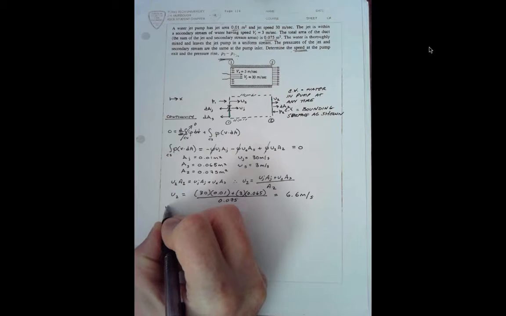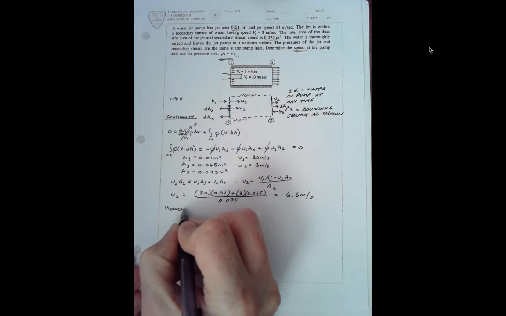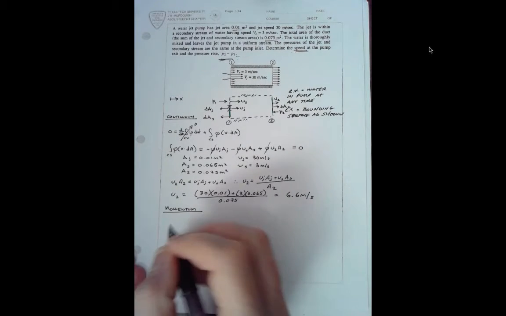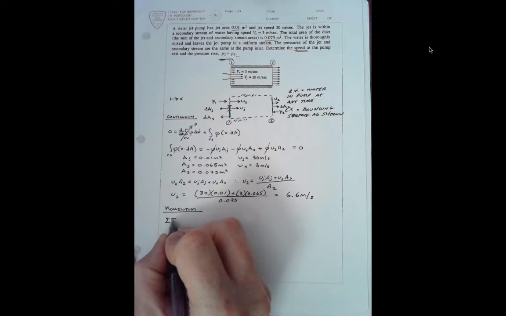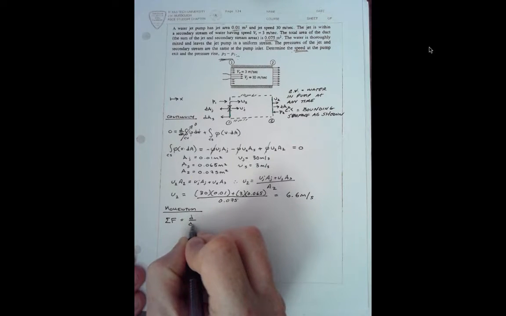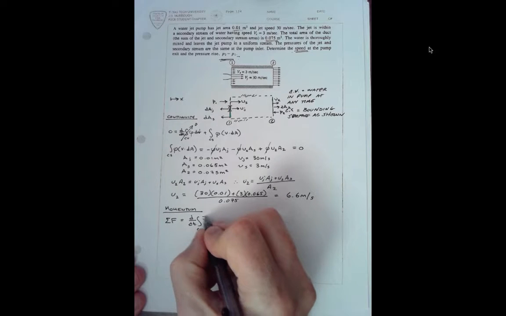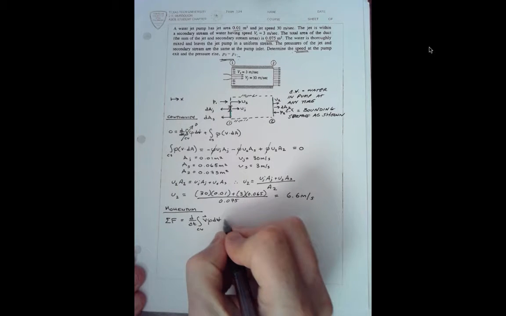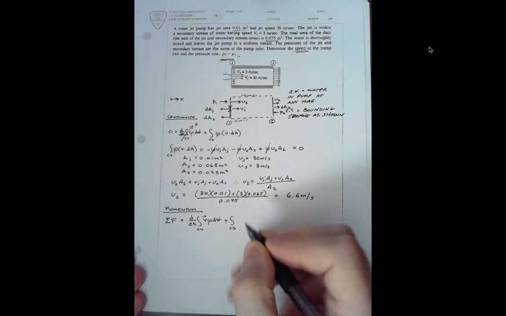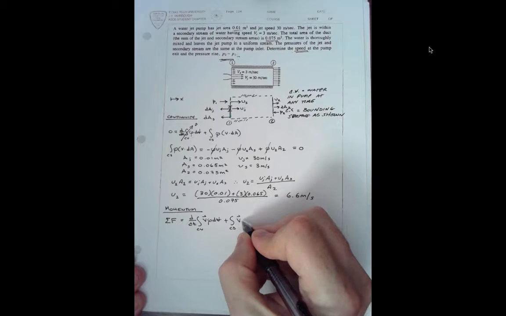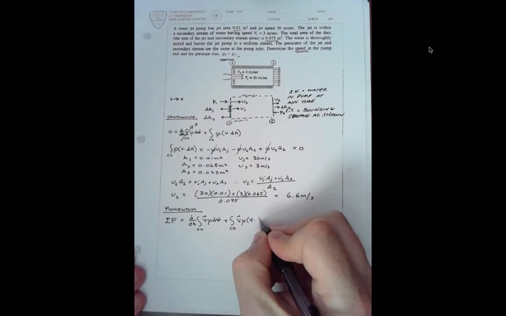So for momentum, we have the sum of the forces equals d by dt of the integral over the control volume of V rho d volume, plus the integral over the control surface of V rho V dot dA.